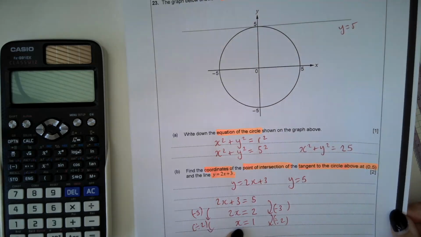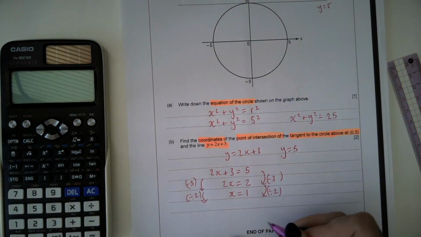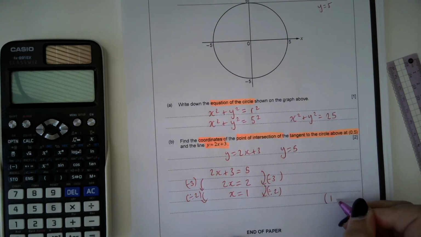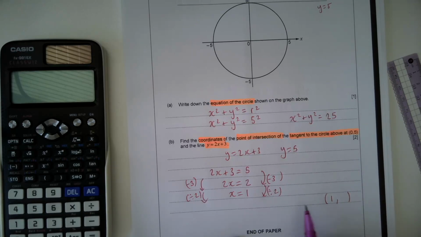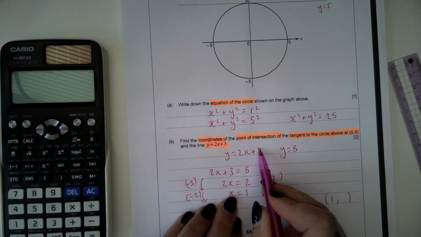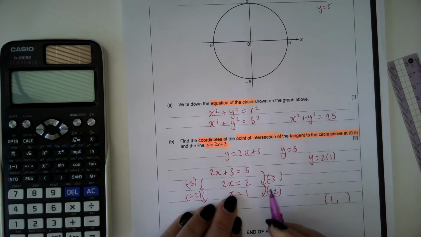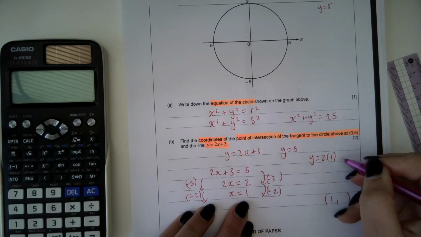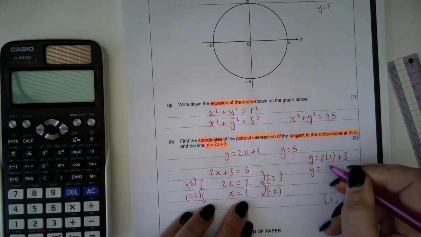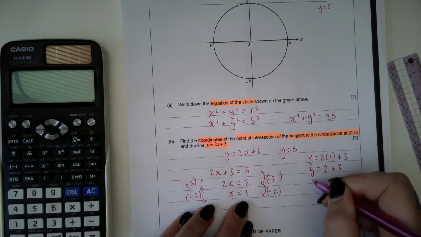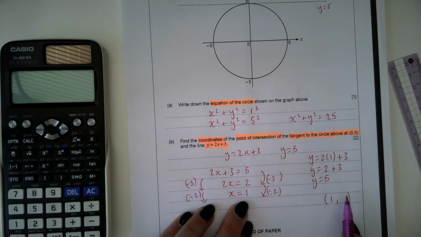So we have our x coordinate as 1. We need to find our y coordinate. If we know x is 1, we can substitute it into this equation to find y. So y equals 2 times 1 because x is 1, plus 3. Well, y equals 2 times 1, which is 2. 2 plus 3 is 5. So our y coordinate is 5.